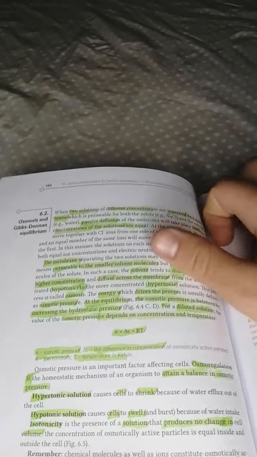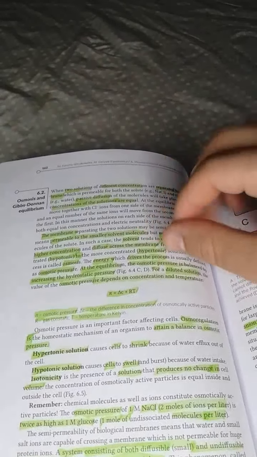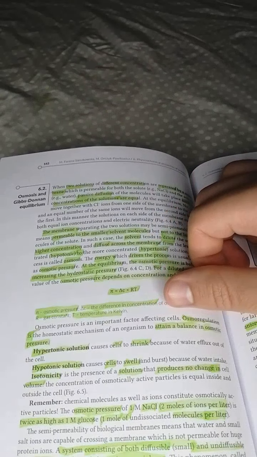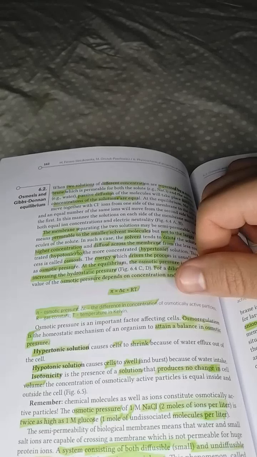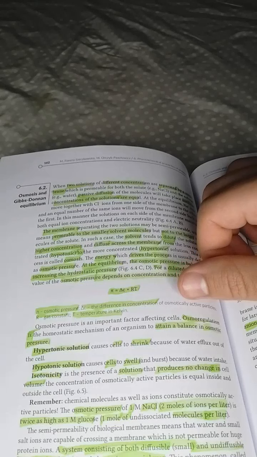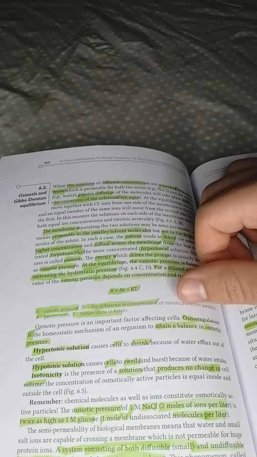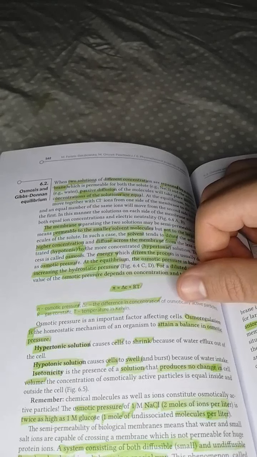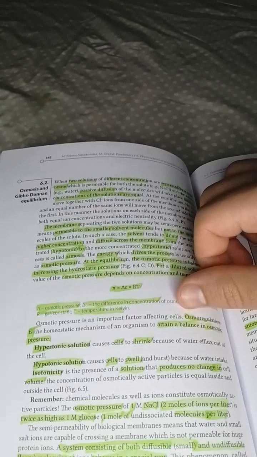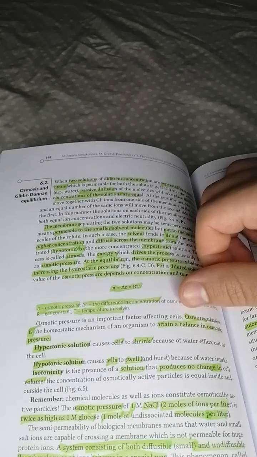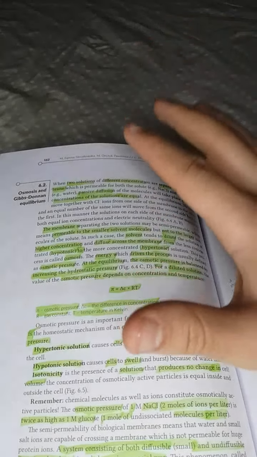So what's a hypertonic, a hypotonic and an isotonic solution? Hypertonic, hyper, meaning that it has a high concentration of molecules and a low water gradient, and therefore the water will, no, okay, let's think about it this way.